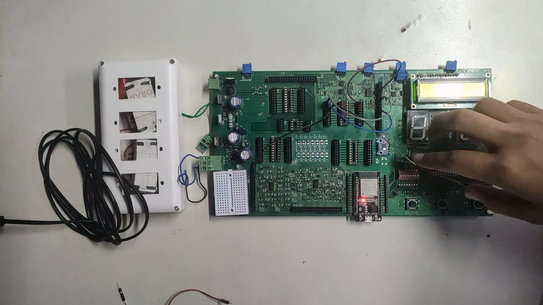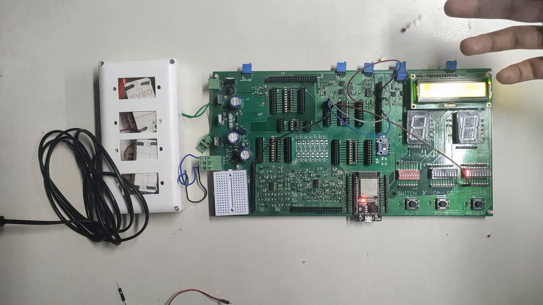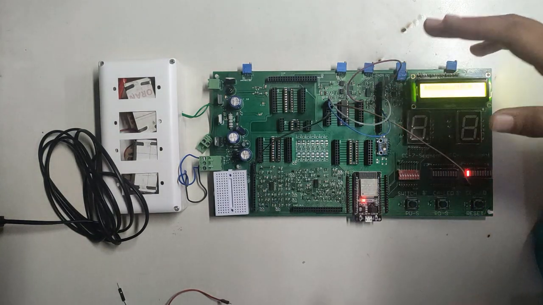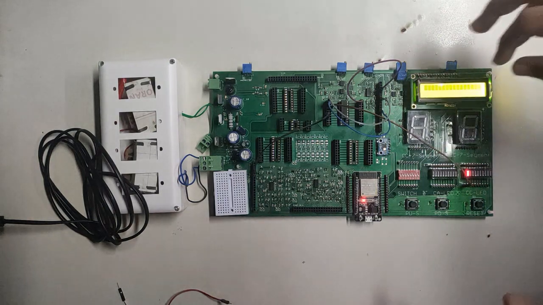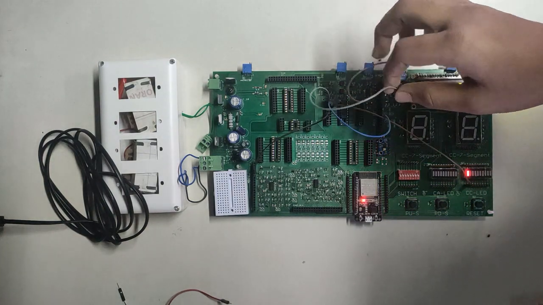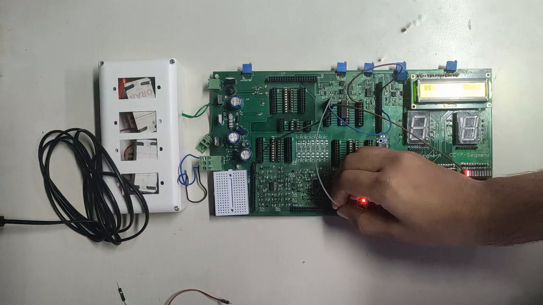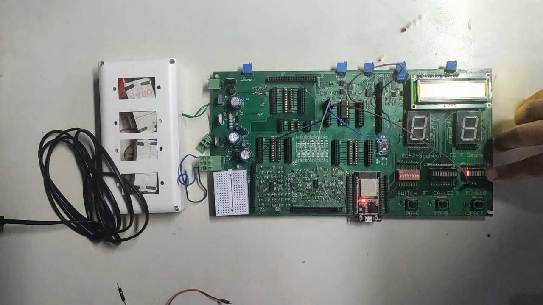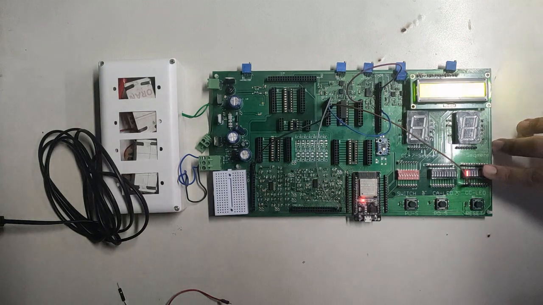Here we can see that if both the inputs are 1, then the LED is glowing. So we can say that when the input is 1, 1, then the output is also 1. When any one of the inputs is 0, then still the LED is glowing. So we can say that again it is logic 1.